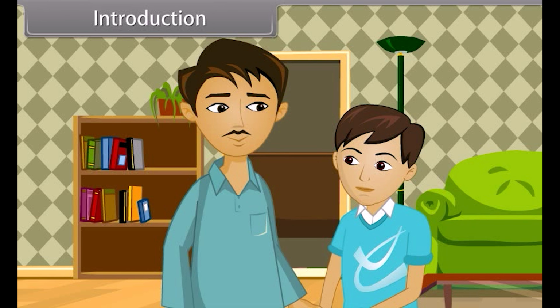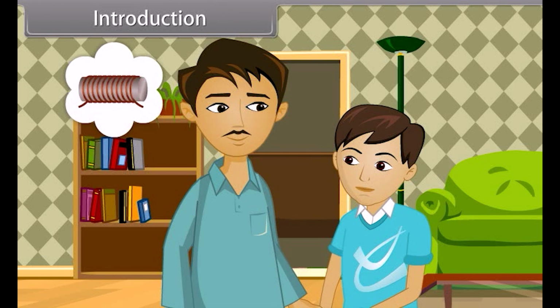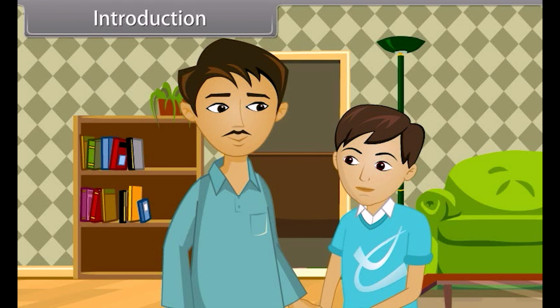His father replied to him that the doorbell works on the principle of solenoid. Solenoid is a circular current-carrying coil. When the current passes through it, then it behaves like a magnet. Students, you also must be curious like Ravi to know more about this. So today, we'll explore the moving charges and magnetism.